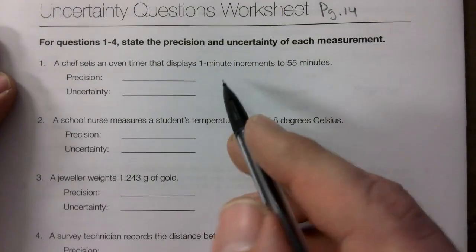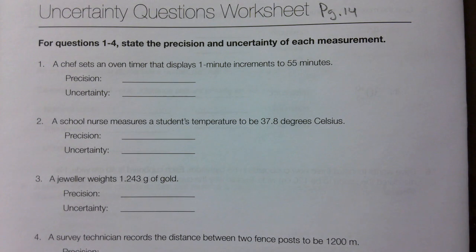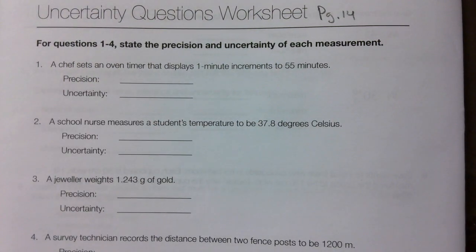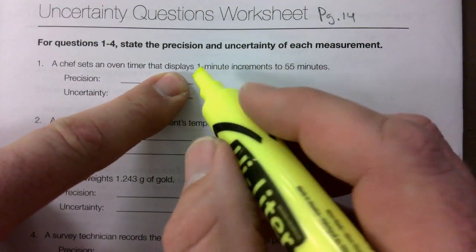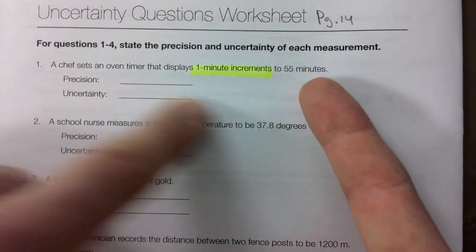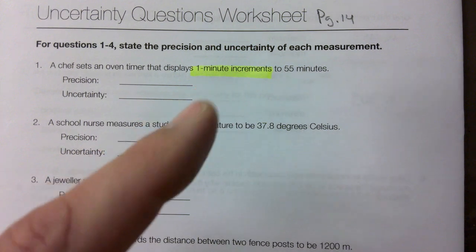Here we go. So unfortunately, all of these are based on numbers or words. There are no diagrams here, no pictures, because remember there are three ways that I'm going to ask you to draw precision and uncertainty from. In this case, if you have a highlighter, have that ready to go. The timer displays 1 minute increments, and you're setting it to 55 minutes. That is your precision right there.